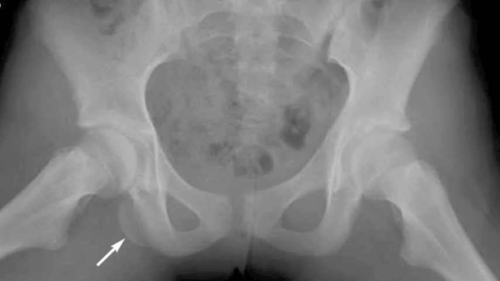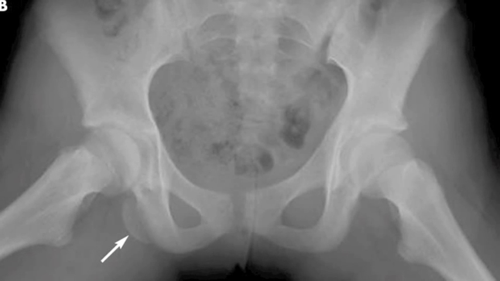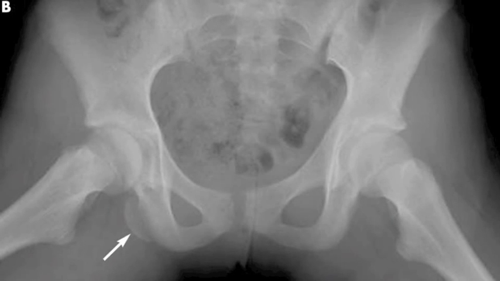Ischiogluteal bursitis is tissue damage and inflammation to the ischiogluteal bursa. A bursa is a small sac filled with fluid that functions to reduce friction between tissues. The ischiogluteal bursa is located between the hamstring and the ischial tuberosity.